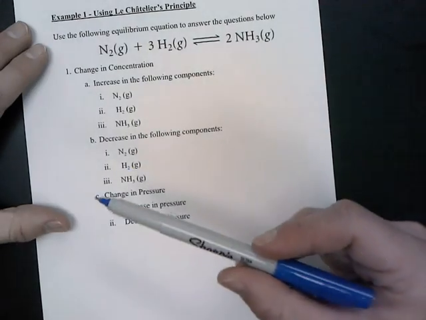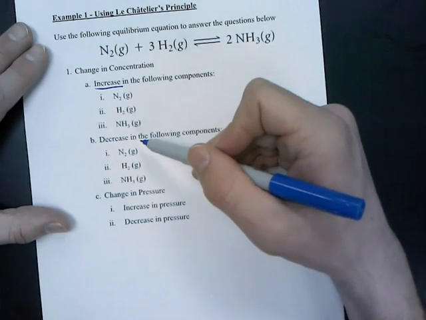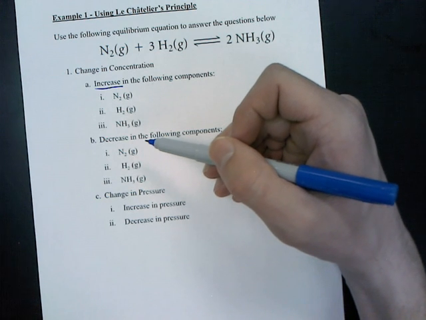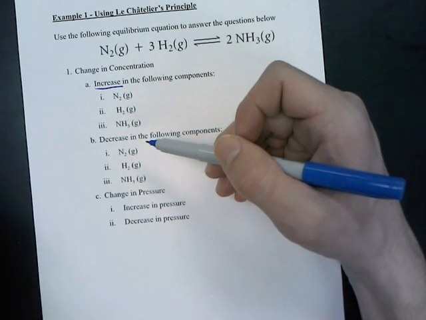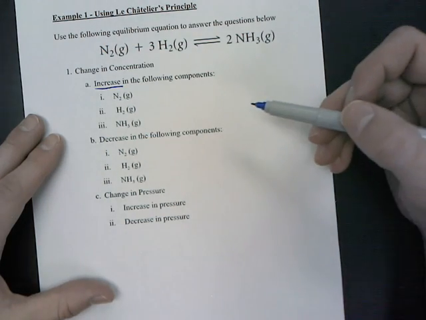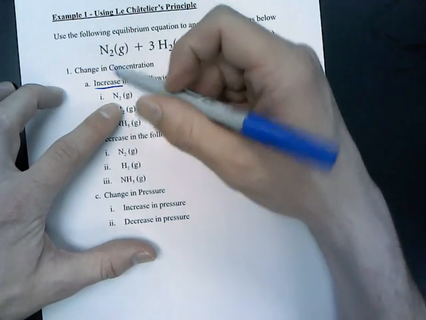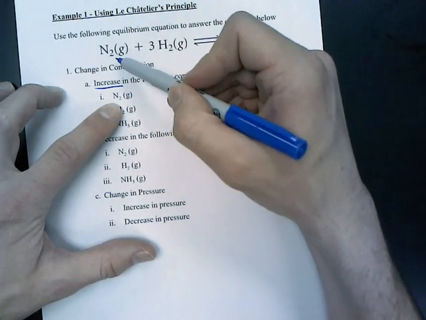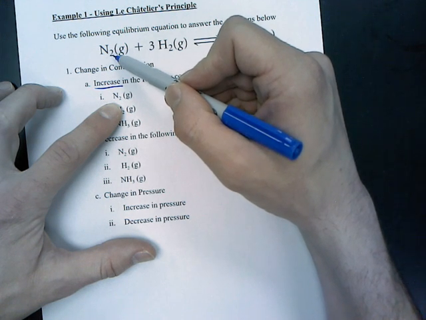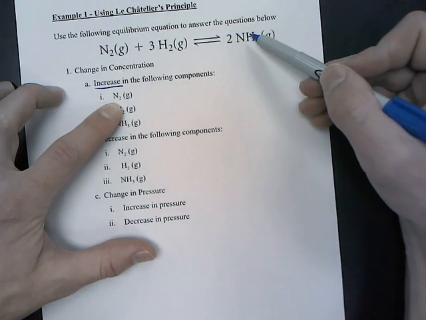The first thing that we have here is an increase in each of these substances. If you remember, if we increase the concentration or the amount of any substance at equilibrium, it will shift to the opposite side. So let's take N2. If we increase, we put more N2 into this equilibrium, it shifts to the opposite side. So in this scenario, it will shift to the right.